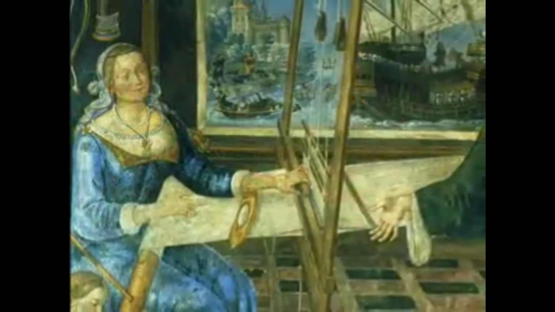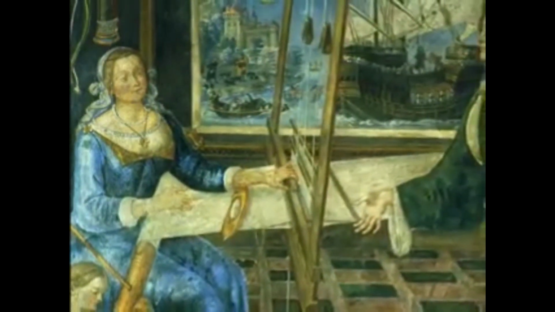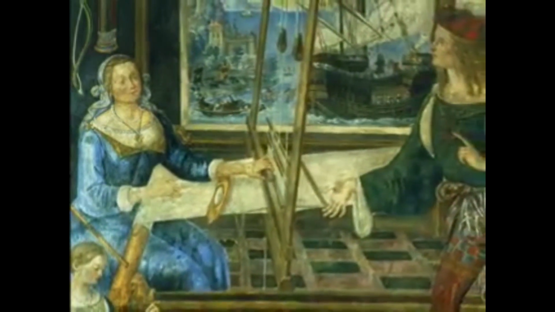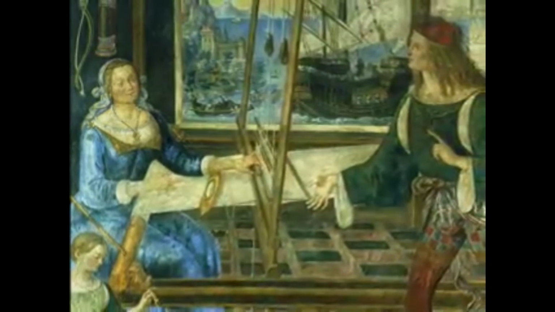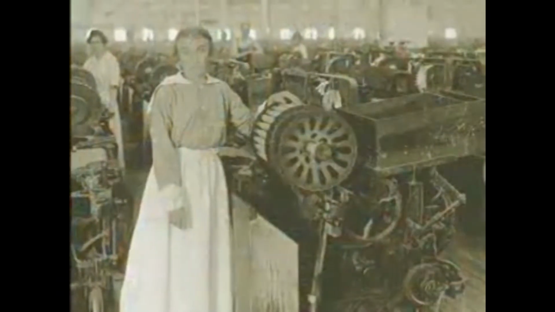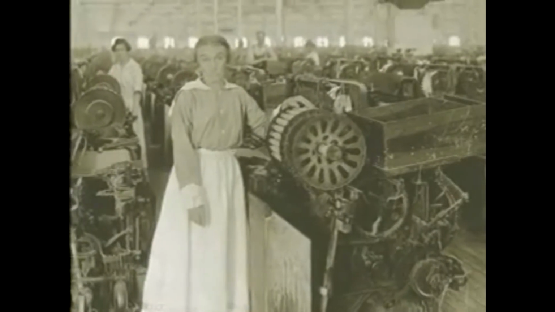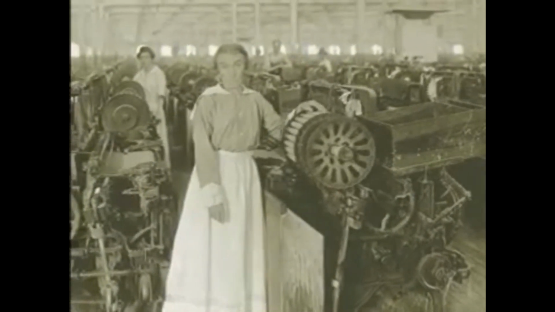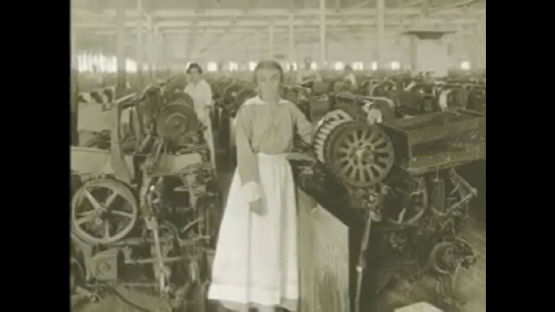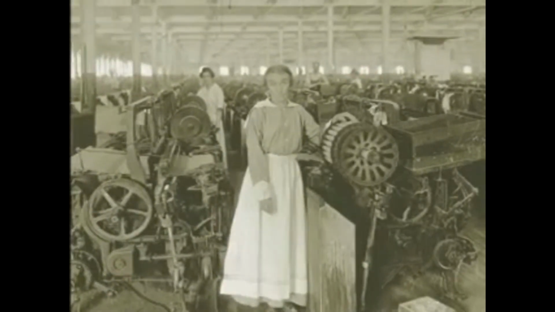The Weavers' Craft Guild was created in 1100 AD in England to support the craft of weaving. For centuries, weaving remained strictly a cottage industry, where all weaving took place in the home. It wasn't until the Industrial Revolution in the 1700s that the factory system became more prevalent than the cottage industry. This was the beginning of the modern-day factories.